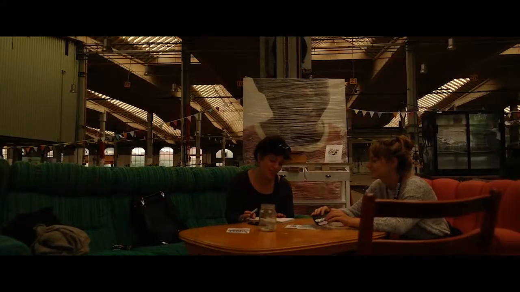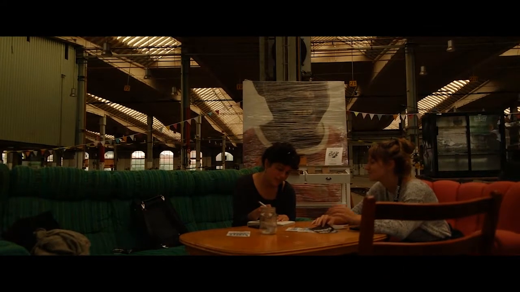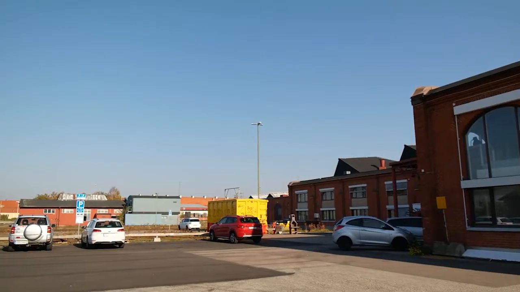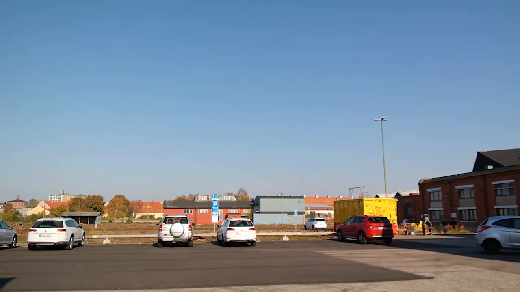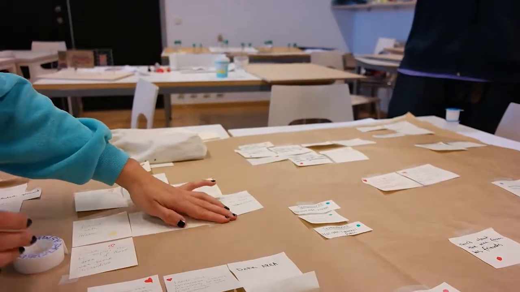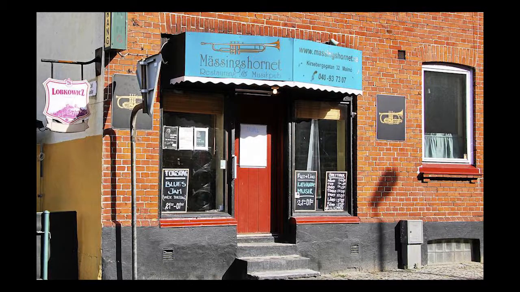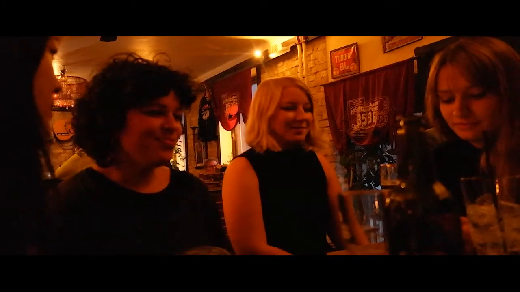This meeting turned out to be a great turning point for us, as we finally felt that we got a chance to get a sense of the people living in the area, and not just the local businesses in Lokstallarna. Trying to gather even more information about the neighborhood, we visited the place recommended by Malin called Mässingshornet, which was a great opportunity to get a feel of the local community.